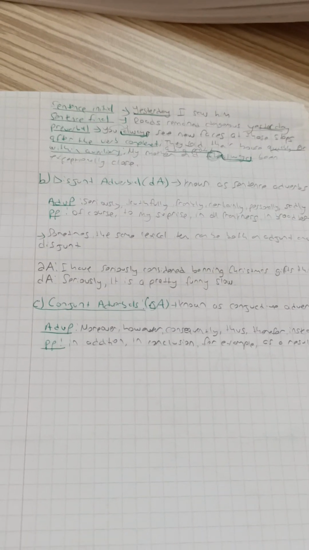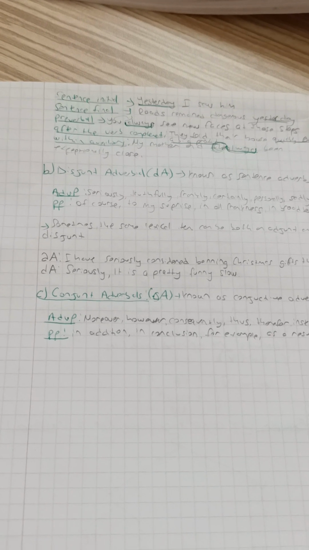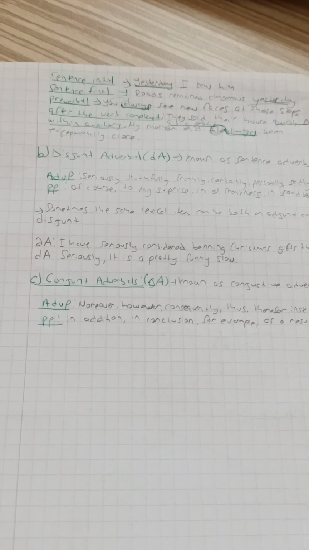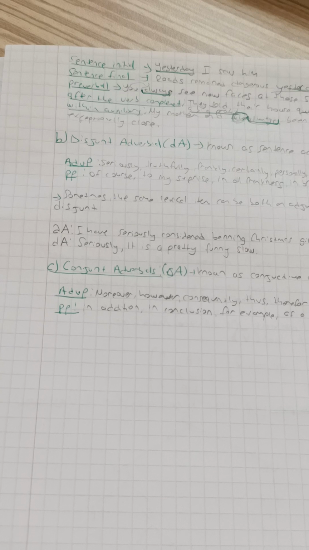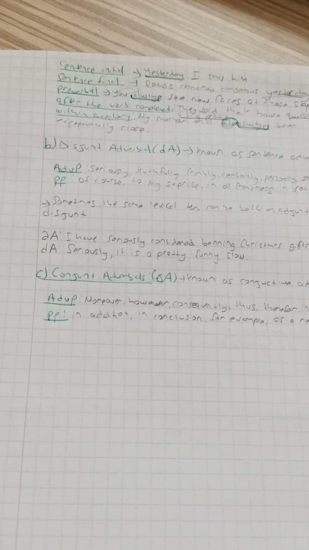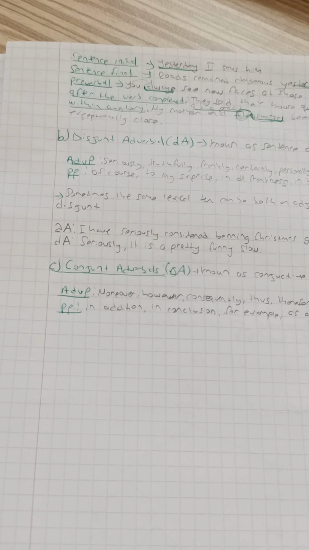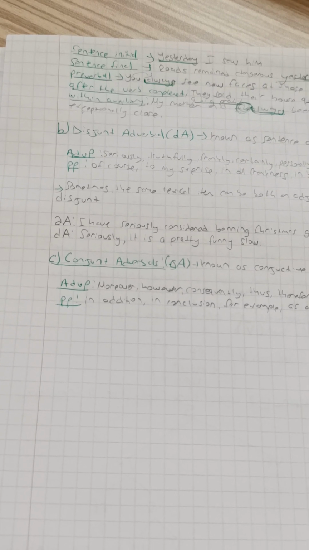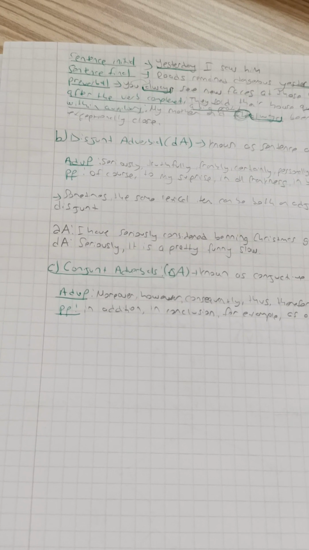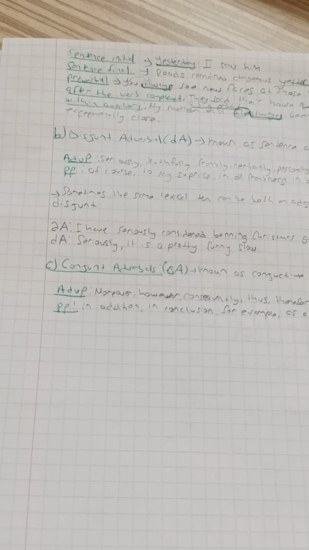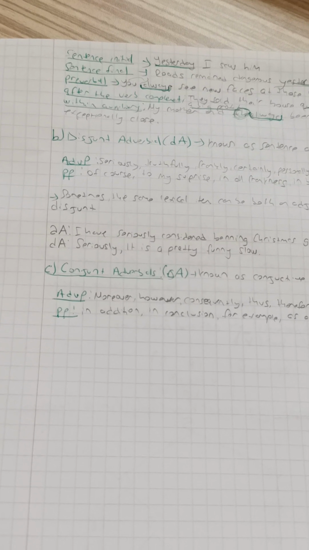And the second type of adverbial is disjunct adverbial. Traditionally, these are known as sentence adverbs. They denote the speaker's attitudes toward or judgment of propositions, expressing, for example, the speaker's degree of truthfulness or manner of speaking, as in this case of the adjunct adverbial.